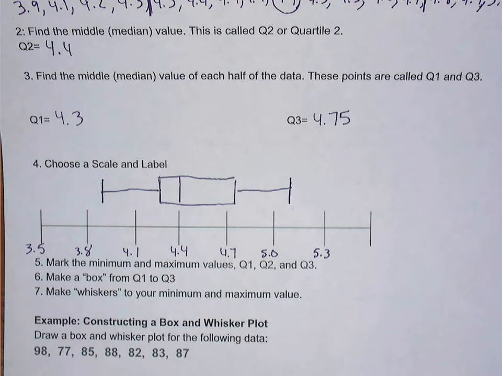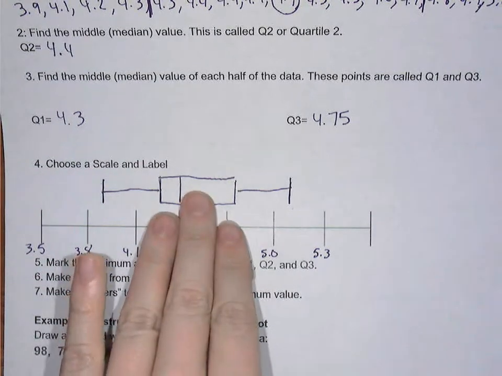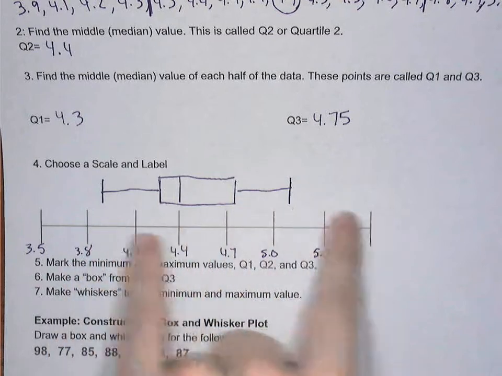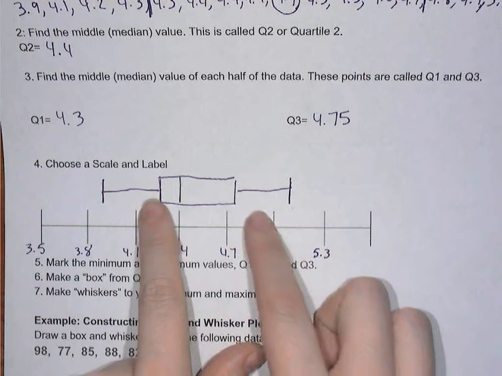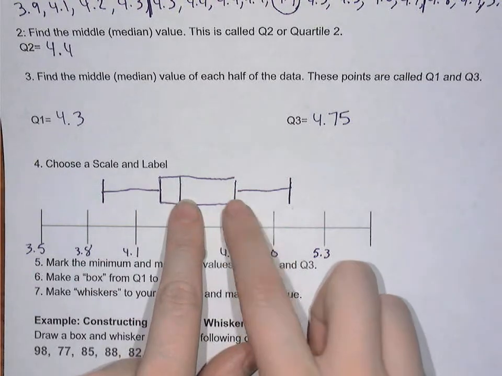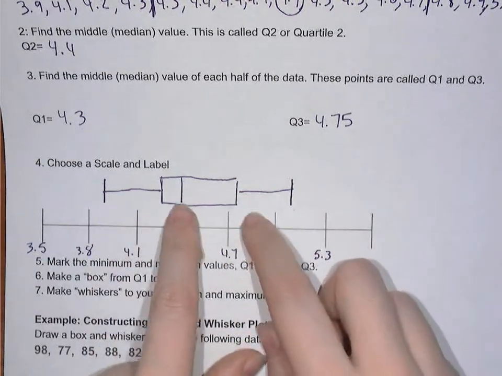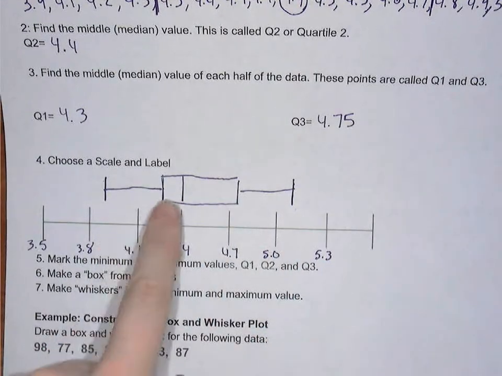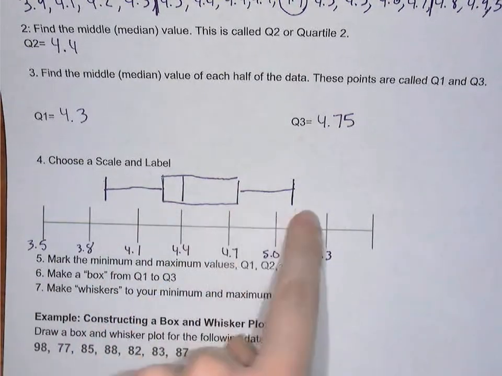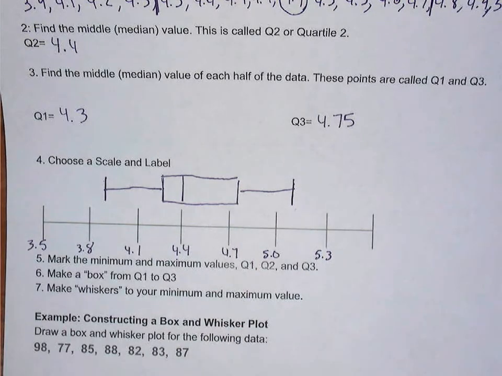This box and whisker plot shows me the middle of my data, and then it shows me where my outliers are. Since the middle of my data is kind of smushed together in the middle here and my whiskers are pretty long, that shows that I probably have a clump of data near the middle of my range. And then I've got a couple of data points that might be outliers on the ends.